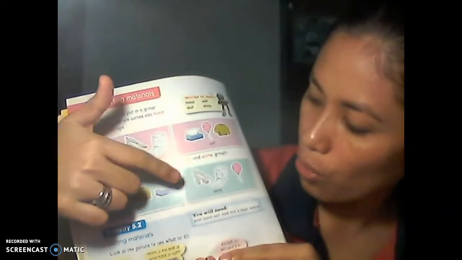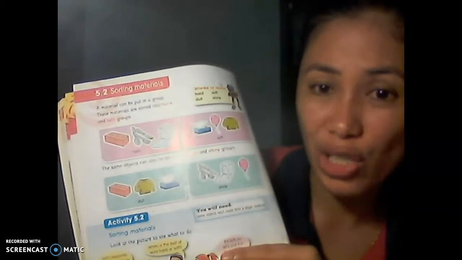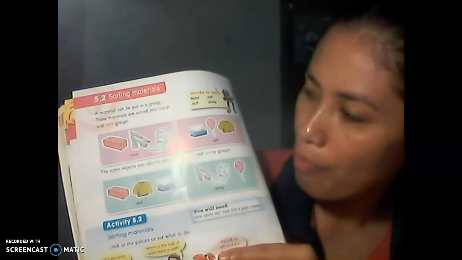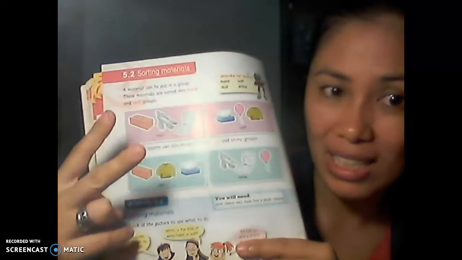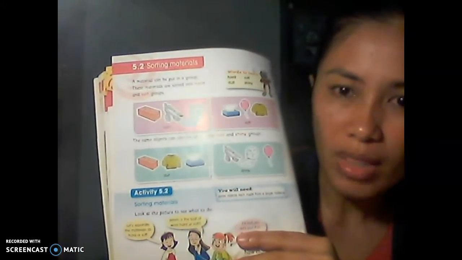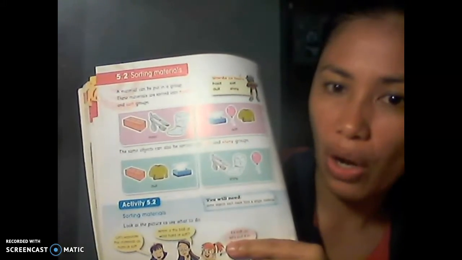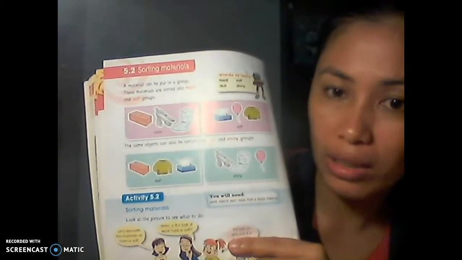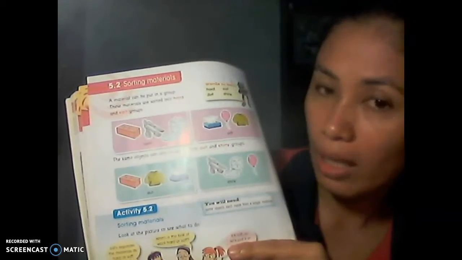And here is also shiny. So those are the two things that you found out. First, the things are the same. Second, they can be arranged or grouped into different properties aside from soft and hard. It can be arranged according to dullness, like not sharp or boring, or shiny.